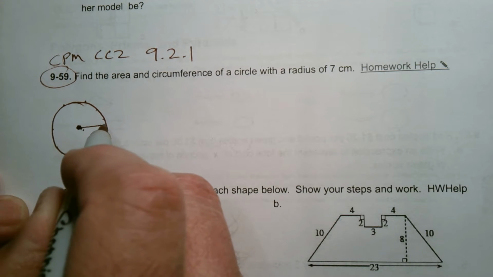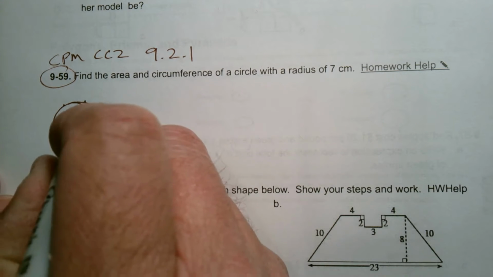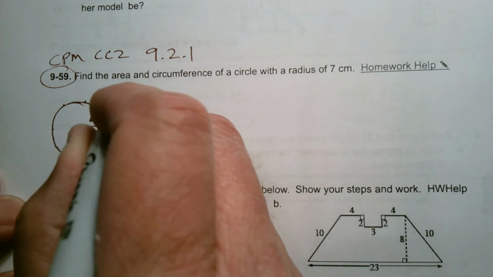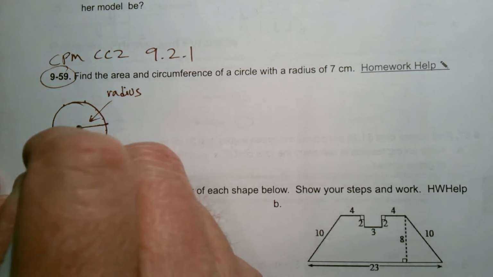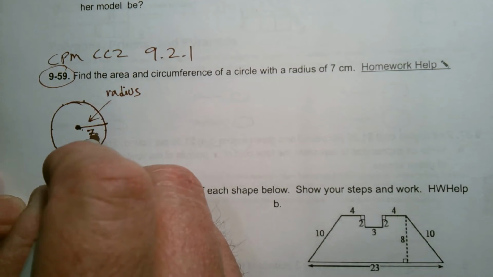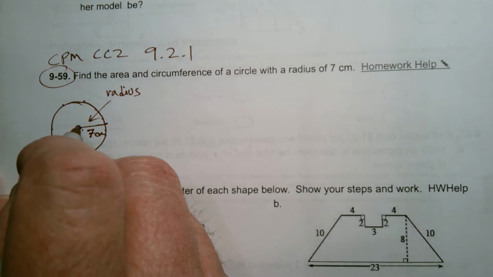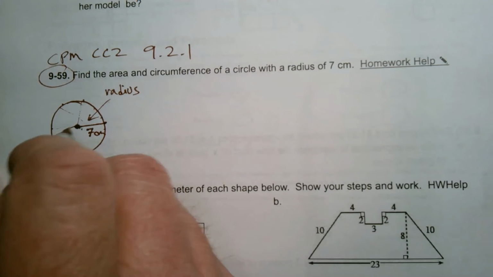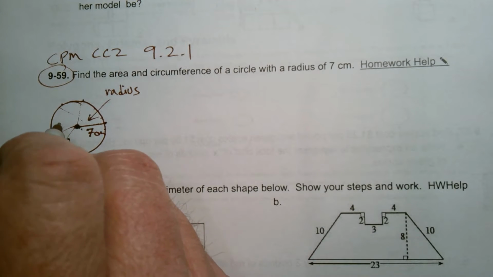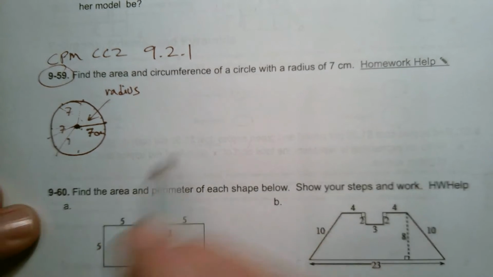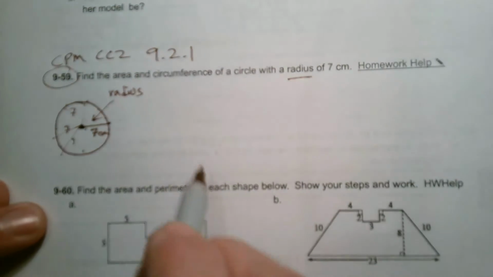And that distance has a special name. That distance right there is known as the radius, right? So the radius is that distance. And it tells me for my circle here, the radius is 7 centimeters. So the distance between the center and the outside of the circle, everywhere along the circle, is 7. All those distances are 7 from the center to the outside. That's what the radius is.